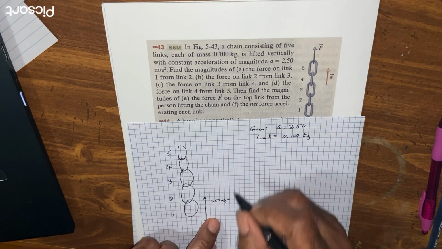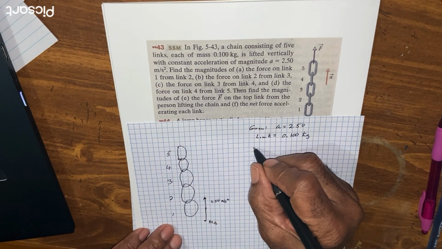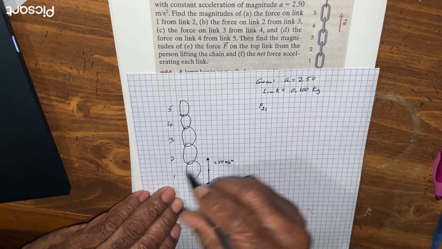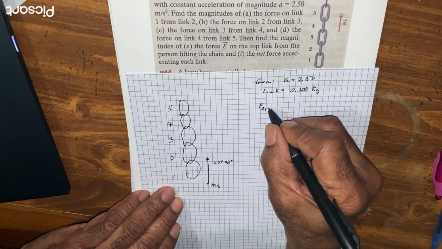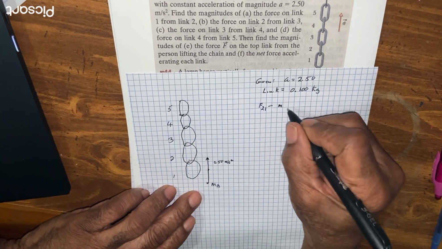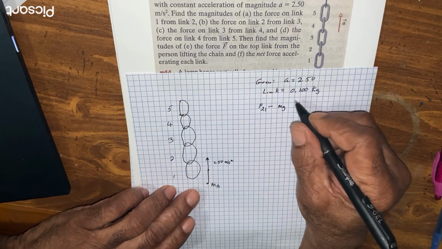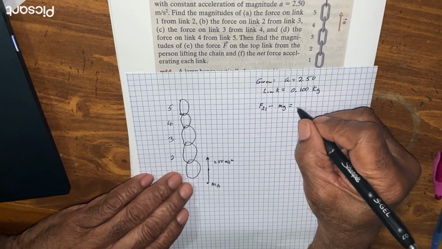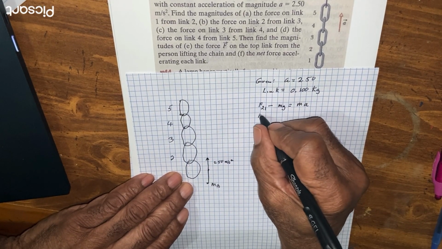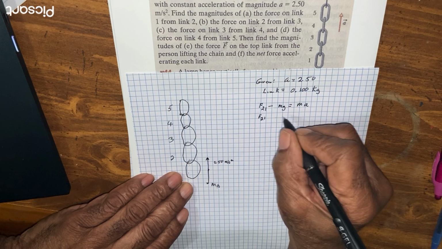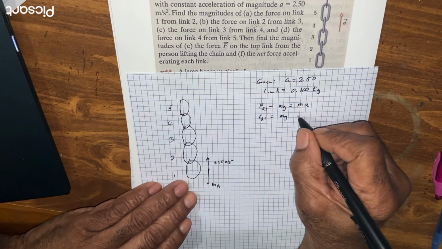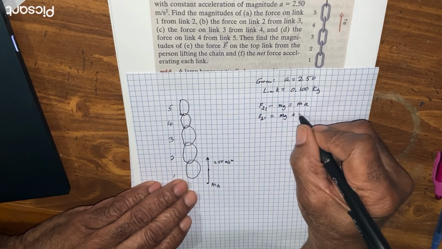So what we have is F2 to 1 minus mg is equal to ma. So F2 is equal to mg plus ma.